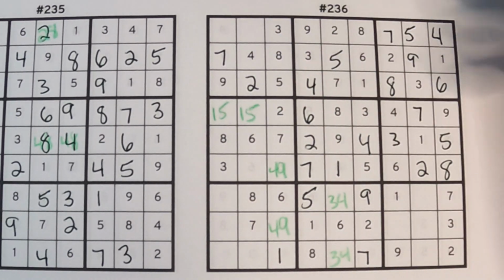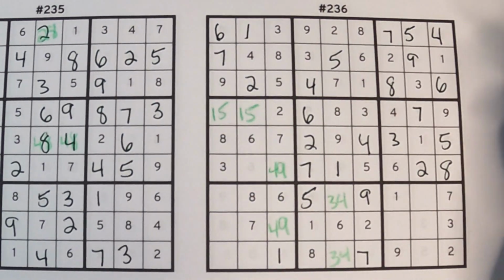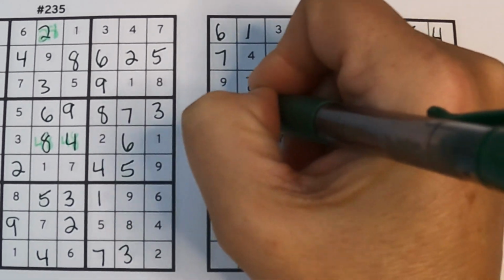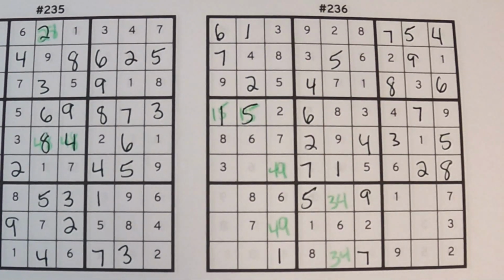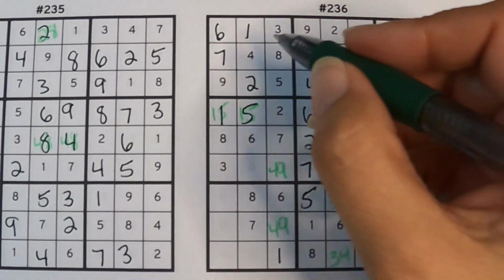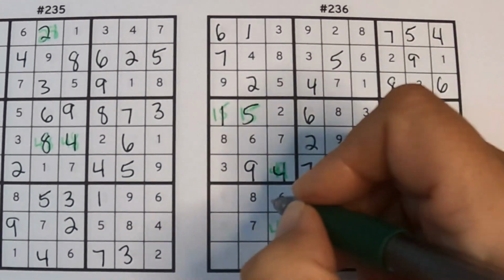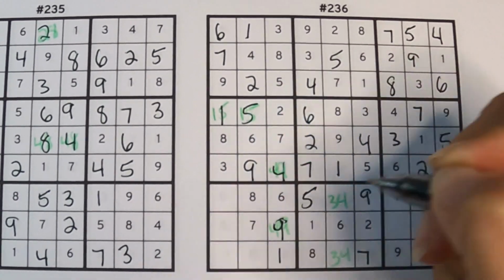For this box, we're missing 1 and 6. We've got a 6 here, so 1, 6. That 1 makes this our 5, 1. For this box now, we're missing 4 and 9. We've got a 4 here, so 9, 4. And that 4 makes this our 9.